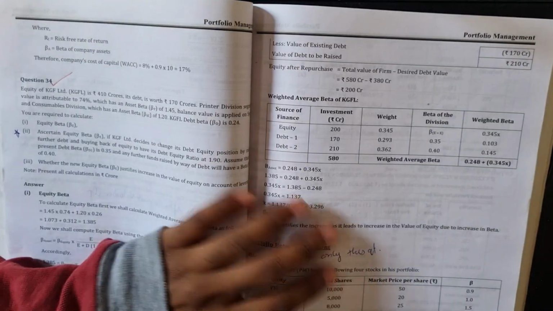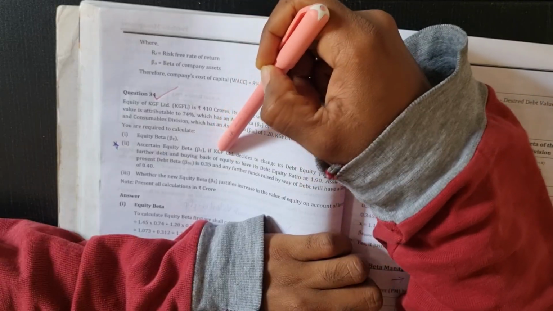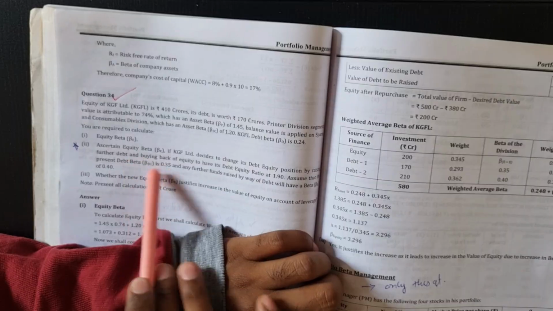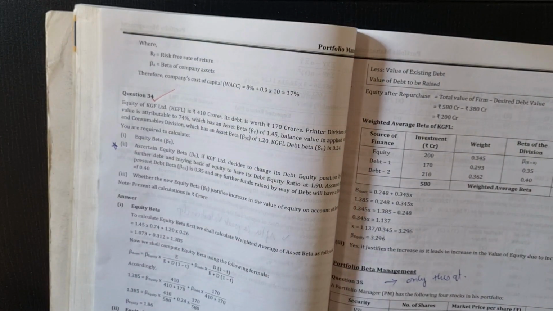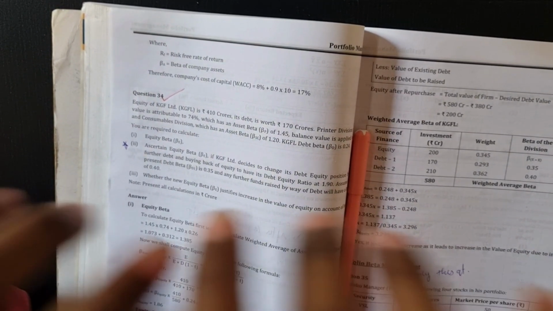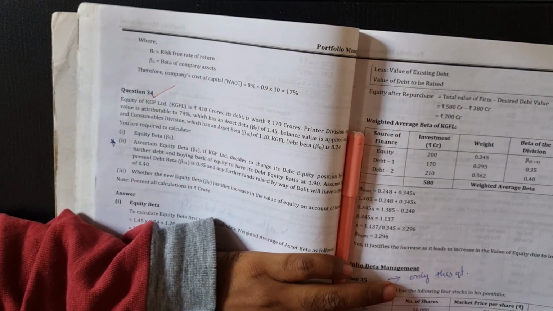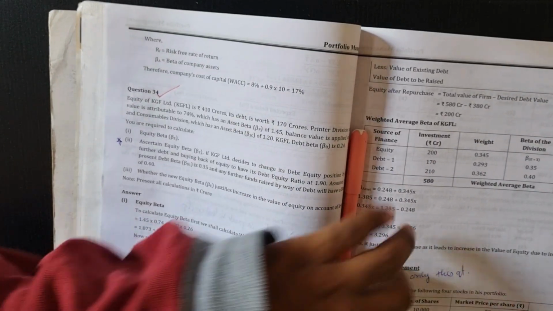Next, now this one is the main part. Asset and equity beta if KGF Limited decides to change its debt equity position by raising further debt and buying back shares of equity to have its debt equity ratio at 1.90. So what this question is saying is that the company wants to maintain its total capital, that is 580 crores, 410 plus 170 crores. But it wants to restructure the capital structure.